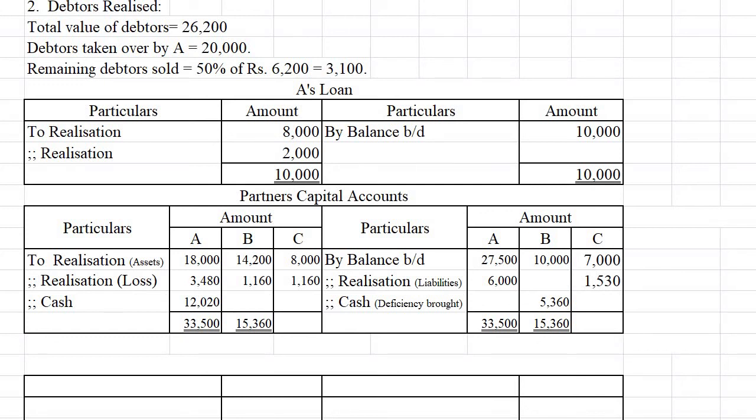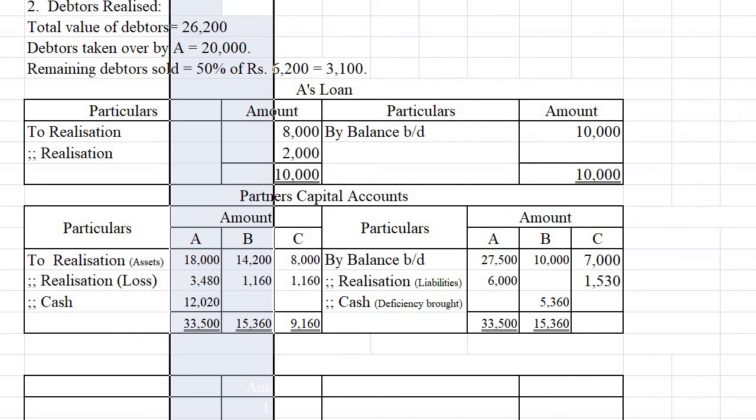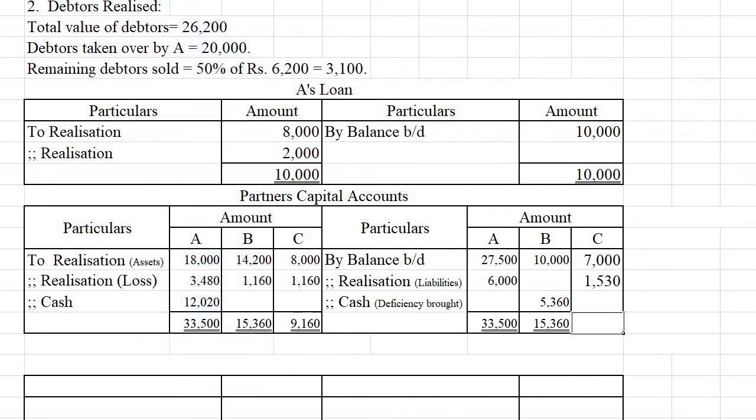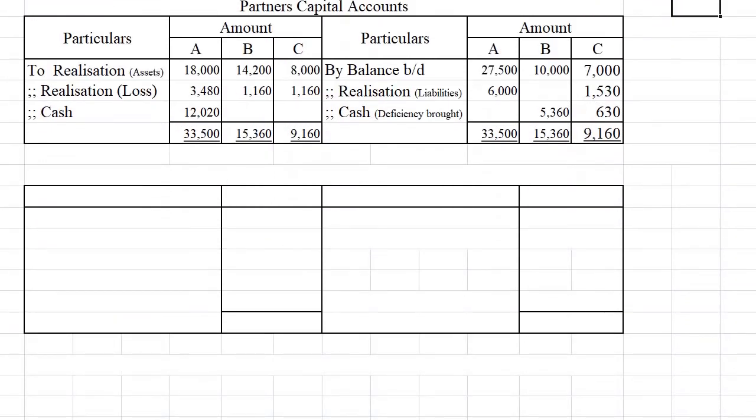Then let us total C's capital account. Here C's capital account, if you see, debit side is more, 9,160. That can be totaled and can transfer to credit side, and the balance we will get 630. Okay, so the capital account is over. Now it shows that B and C should bring cash into the business and firm has to pay money back to A.